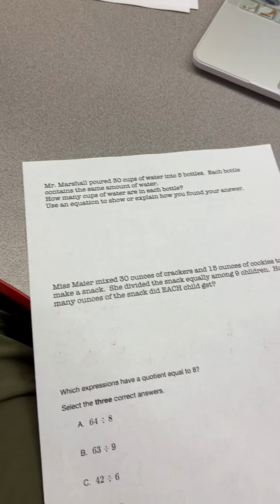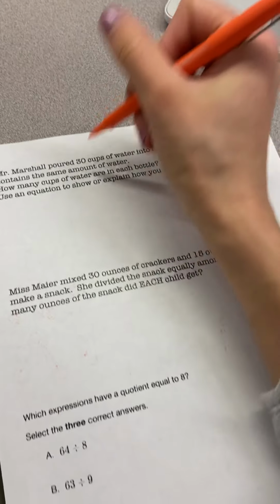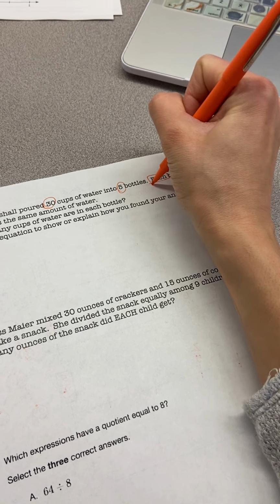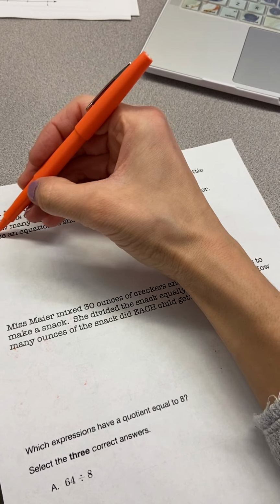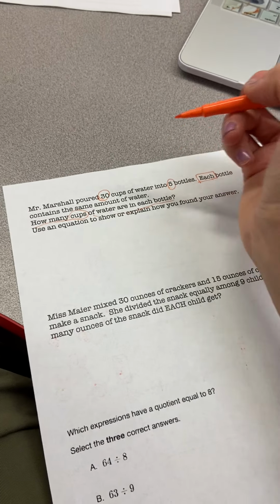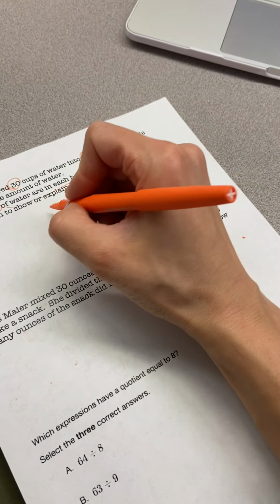On the back, we have 3 review questions. Mr. Marshall poured 30 cups of water into 5 bottles. Each bottle contains the same amount of water. How many cups of water are in each bottle? It says use an equation to show or explain how you found your answer. So we must have an equation.